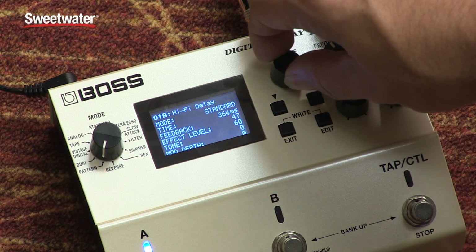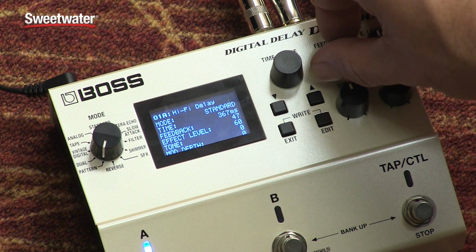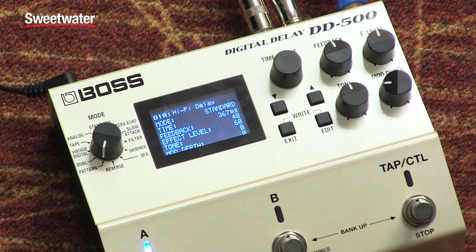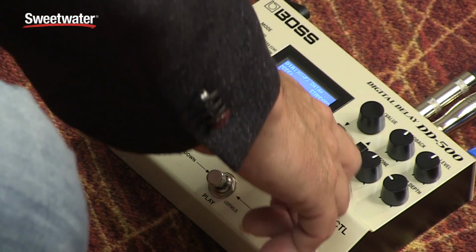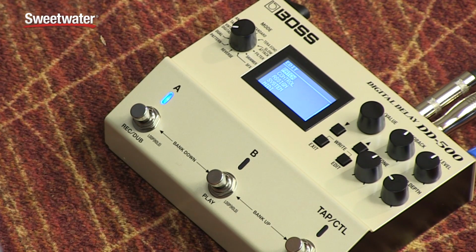So here we can see the mode is standard delay type. We can look at the delay time, and again we can adjust that. We can adjust the feedback level. So we can access those main parameters right there and see what's happening on the screen as we're doing it. If we want to dig even deeper, we just hit the edit button. This gives us access to a variety of different menus.